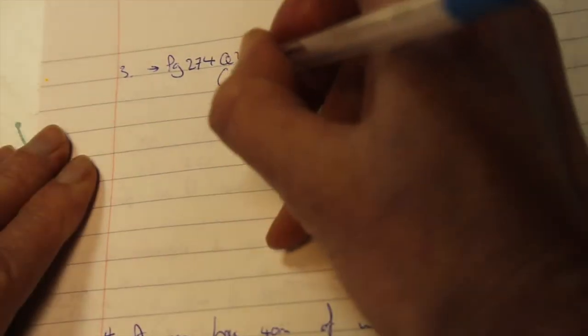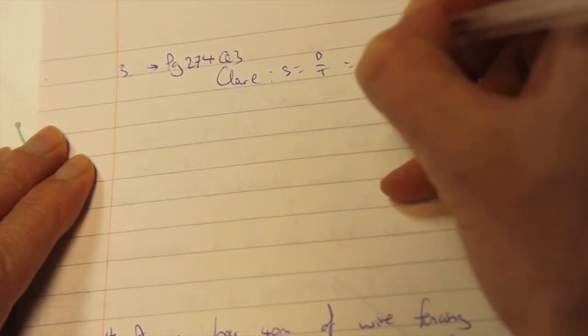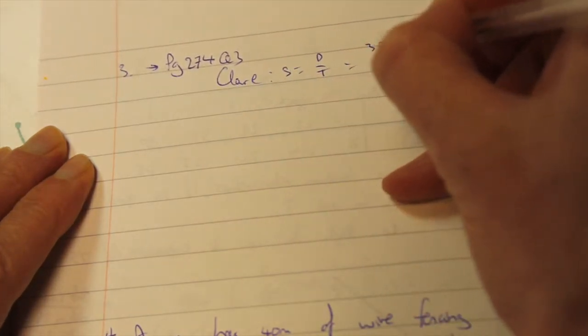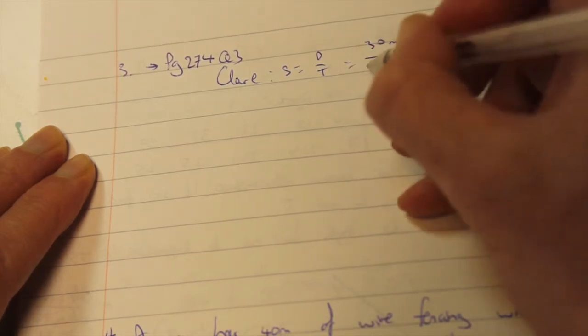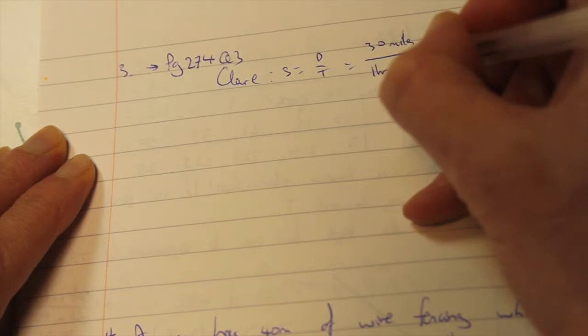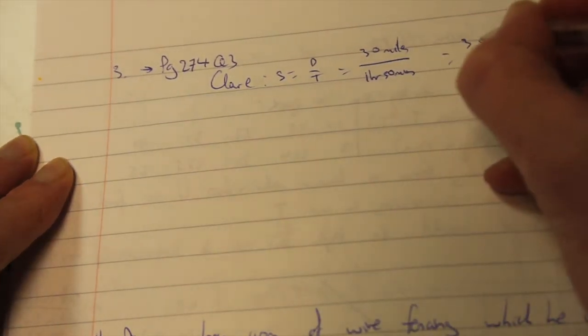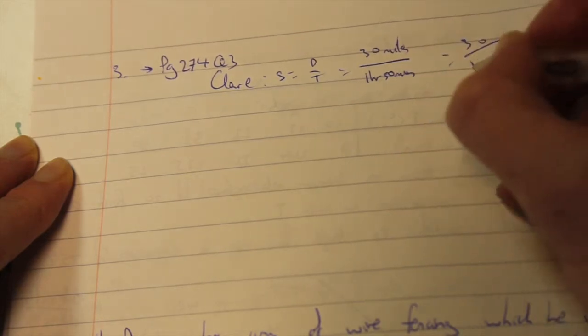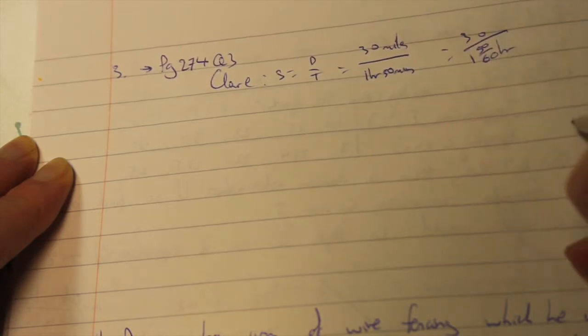So we'll do Claire first. So Claire, her speed is distance over time. Her total distance was 30 miles. Her total time was 1 hour and 50 minutes. Now you must change that into hours. So it's 30 miles and 1, to change minutes into hours, it's 50 over 60 of an hour.